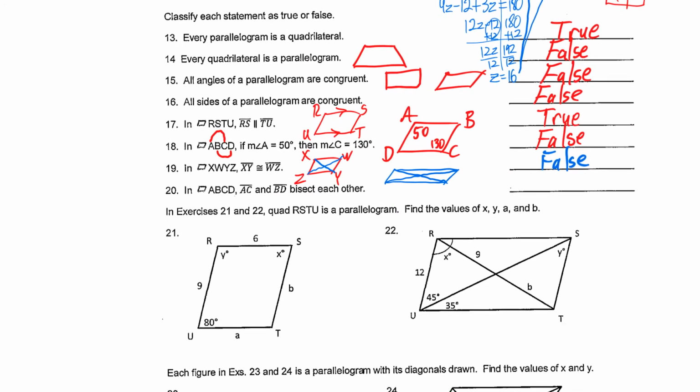And then in number 20, in ABCD, AC bisects BD. And that's true. That's just that fourth property. Okay, so we'll run through the rest of these real quick.